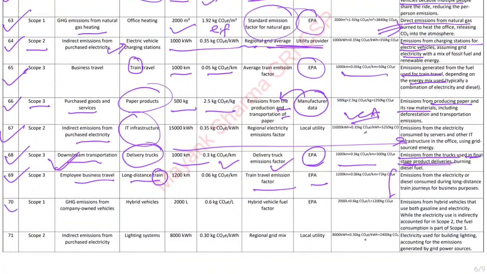The next example is Scope 1 again for hybrid vehicles, GHG emissions from company owned vehicles. Basically this is the gasoline or fuel used. Okay, the emission factor, you say emissions from a hybrid vehicle that uses both gasoline and electricity. So while the electricity used is directly accounted for in Scope 2 already, the fuel consumption is a part of Scope 1. So a very interesting example where both Scope 1 and 2 are calculated.